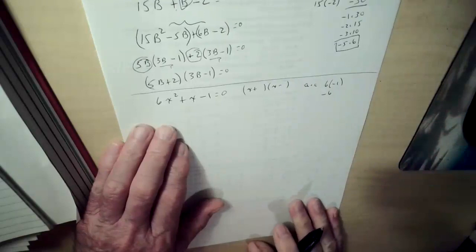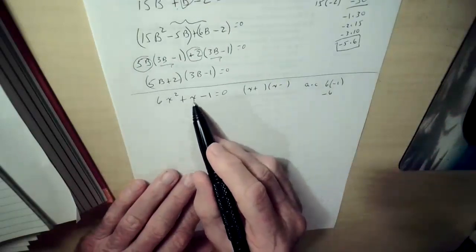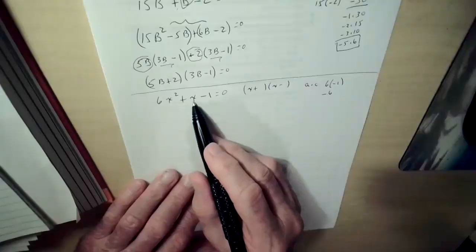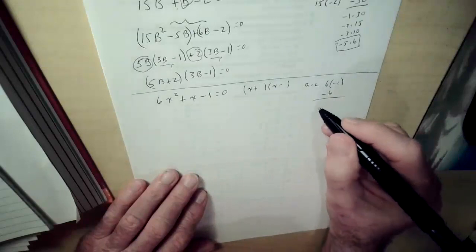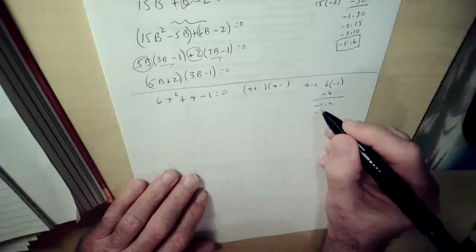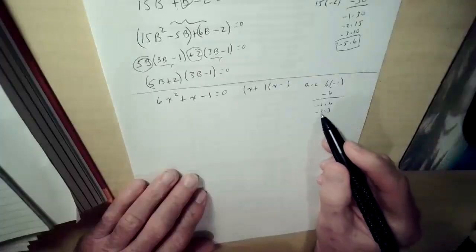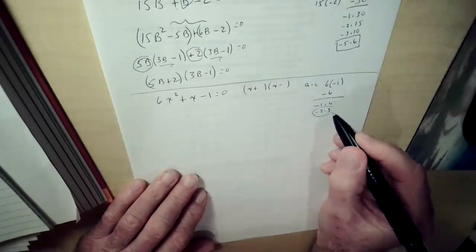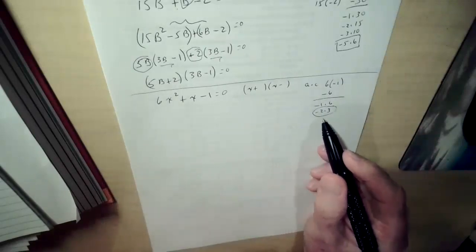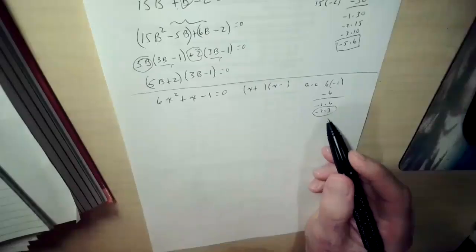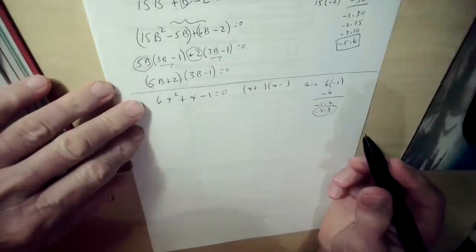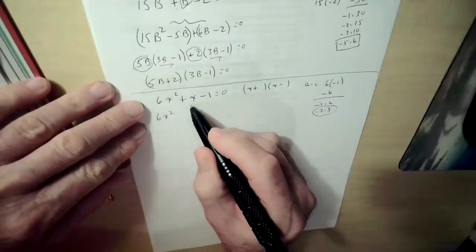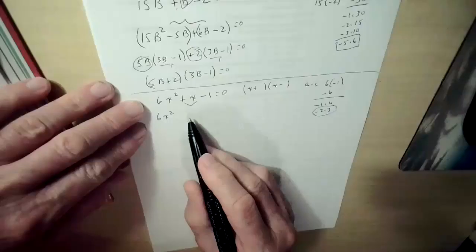So we have 6 times negative 1 is negative 6, I think. Now what we want are the factors of negative 6 that add up to or combine to positive 1. Get negative 1 times 6? No. Negative 2 times 3? Yes. Negative 2 plus 3 is positive 1, so that's what we want. Now, which one are we going to put next to the 6? Put the 3 next to it. Doesn't make any difference, but we have 6x squared.